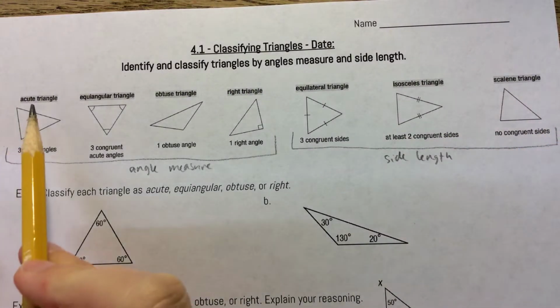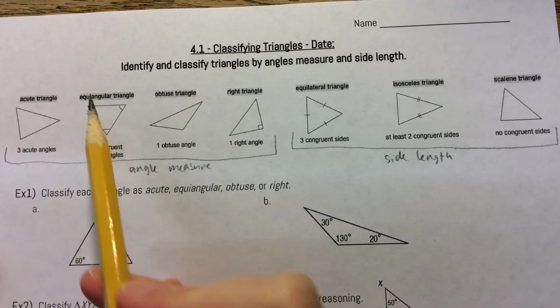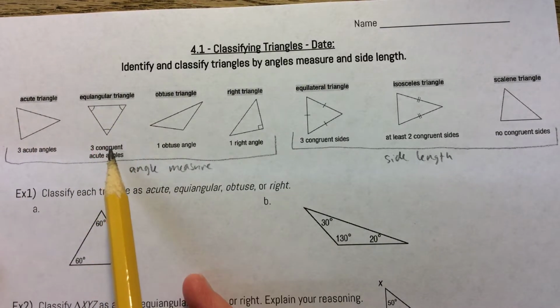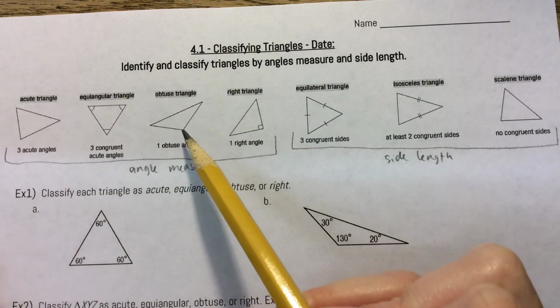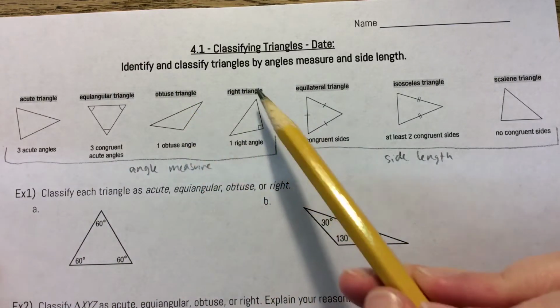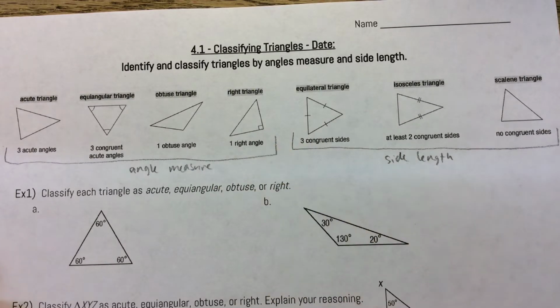So we have an acute triangle where they're all acute angles. We have an equiangular, which has three congruent acute angles. We have an obtuse triangle, which means it's going to have one obtuse angle in there, and then the right triangle, which has the right angle.